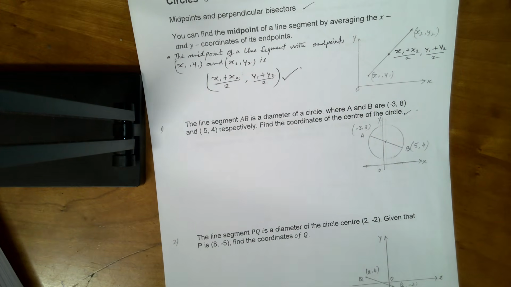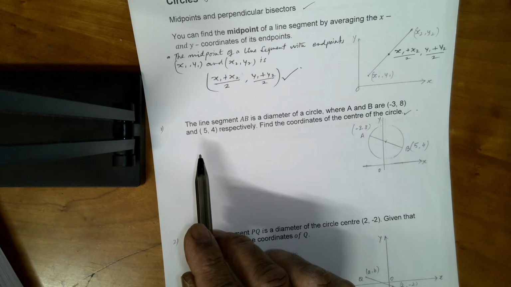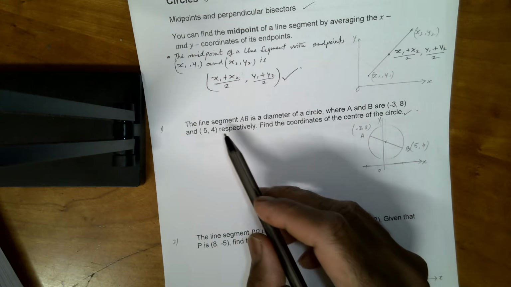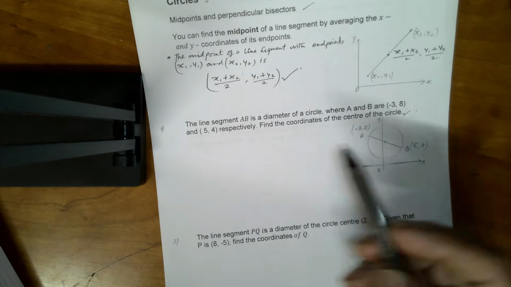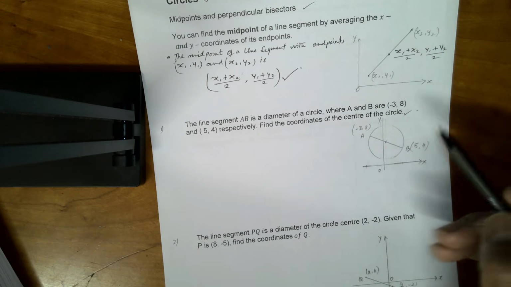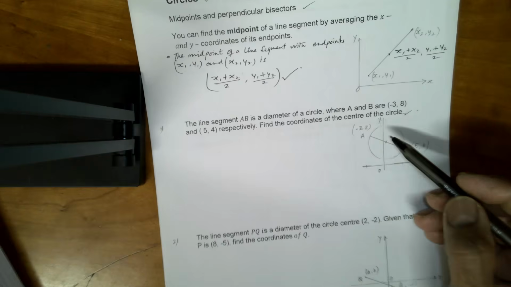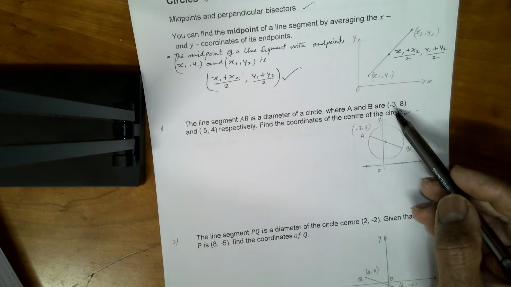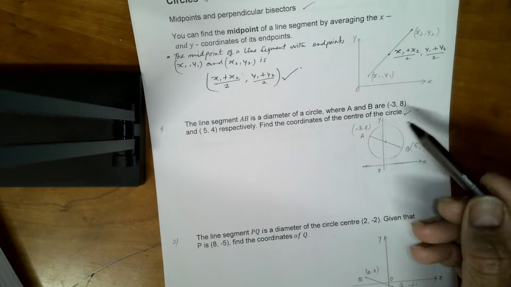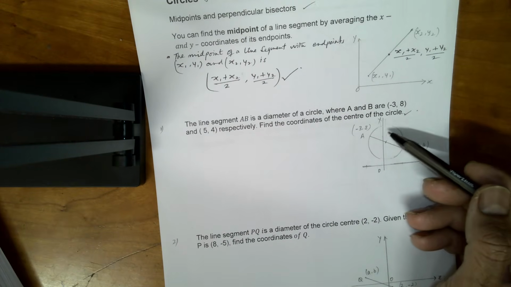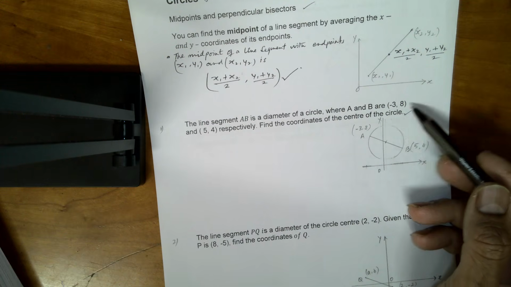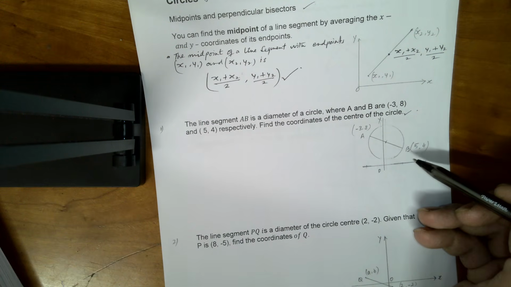In your exam you may not be given the sketch, so you need to work with what is asked. The line segment is AB, and it says it is the diameter of the circle. The points A and B are given to you, and because one is negative, -3 and 8, you know where exactly it will go.